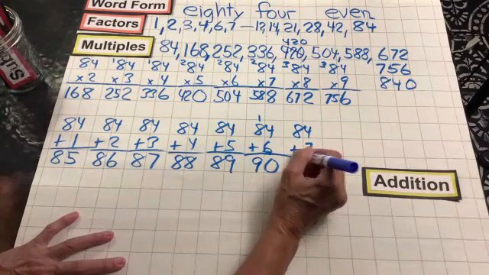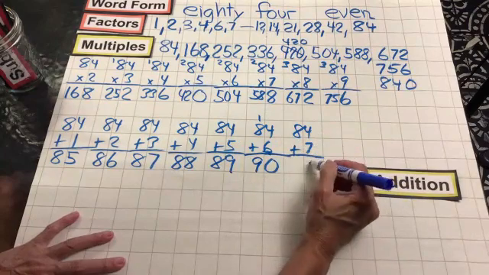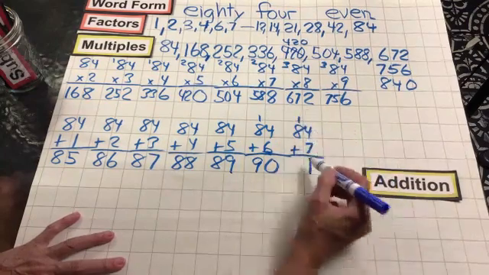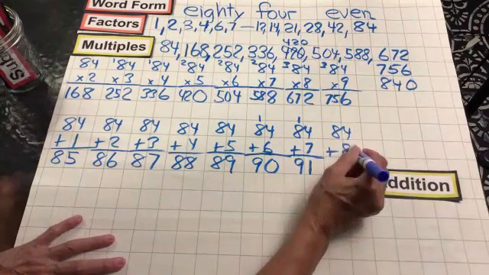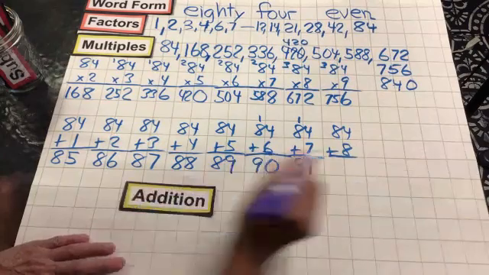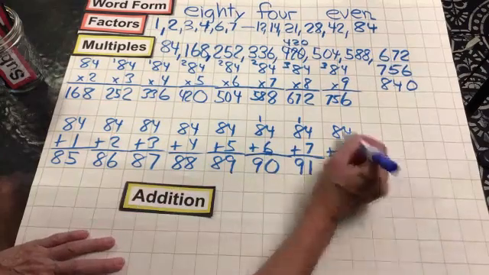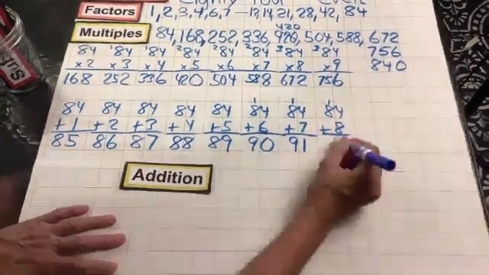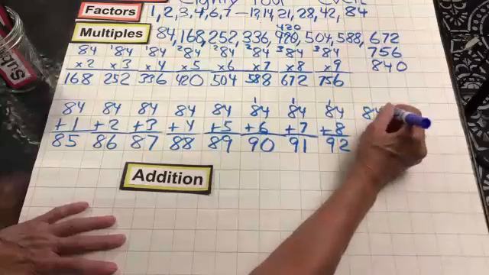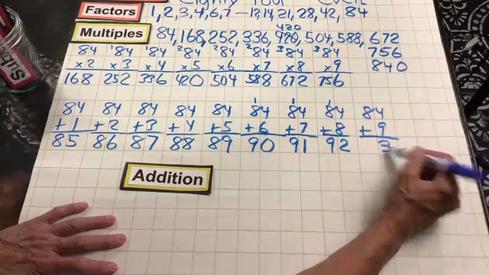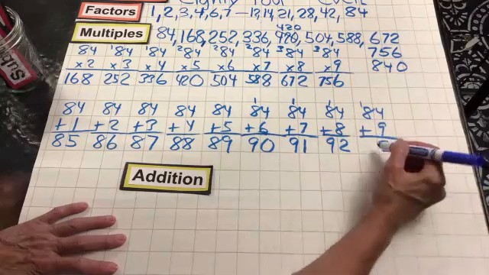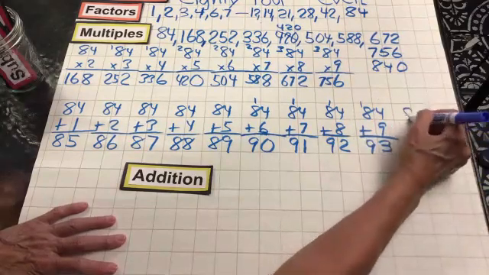84 plus 7. 4 plus 7 is 11. Drop the 1, carry the 1. 1 plus 8 is 9. 84 plus 8. 4 plus 8 is 12. Drop the 2, carry the 1. 1 plus 8 is 9. 84 plus 9. 4 plus 9 is 13. Drop the 3, carry the 1. 1 plus 8 is 9.